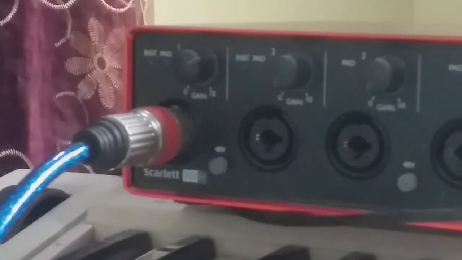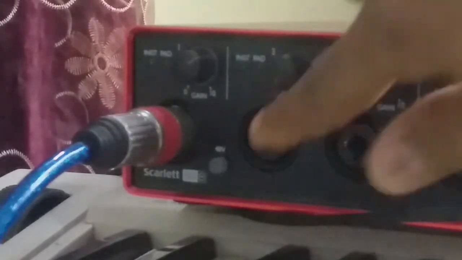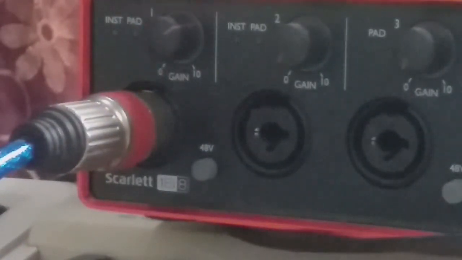Since it is not an ordinary mic, it's a condenser mic, it needs extra power to be able to come on. And that is, as you can see here, there is an extra button there saying 48 volts. So when you turn it on, you're giving that extra voltage to power on the condenser mic. So whenever you want to record, you turn it on and you record.